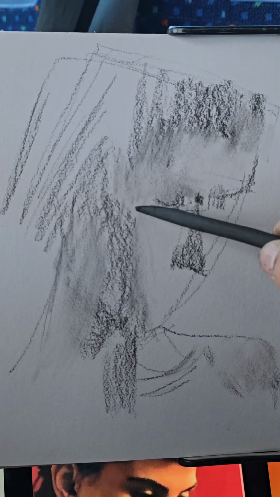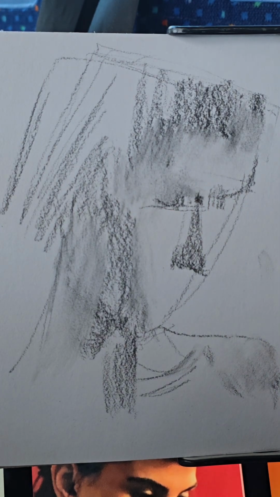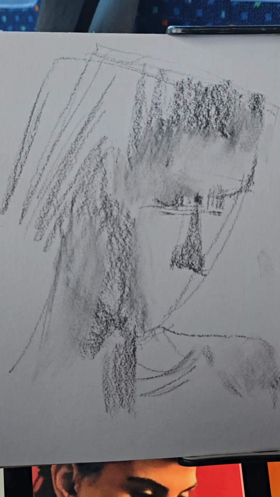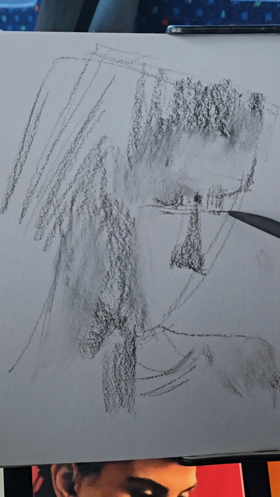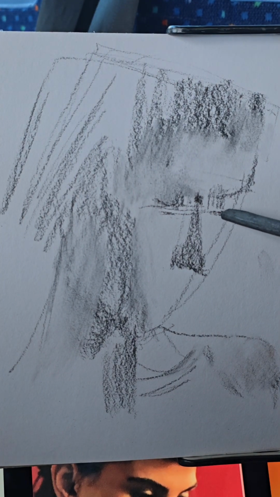I do have the eyelid, which comes on a horizontal line to the eyelid of her left eye. And then here I do have the end of the face.